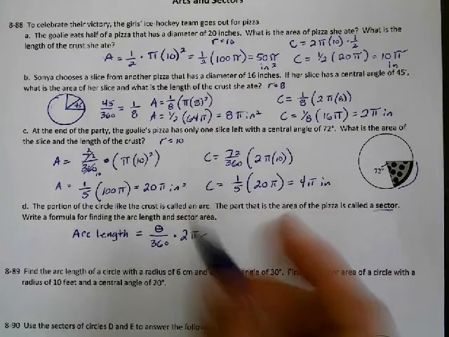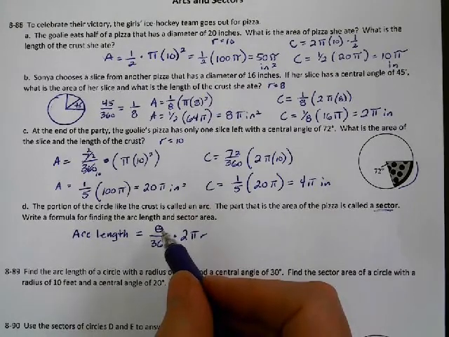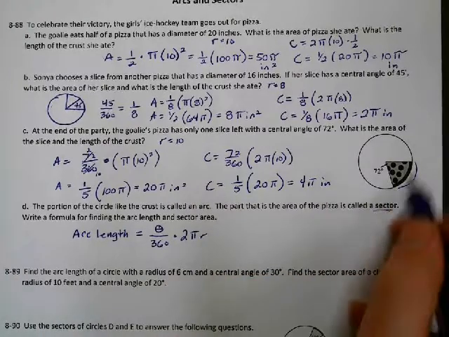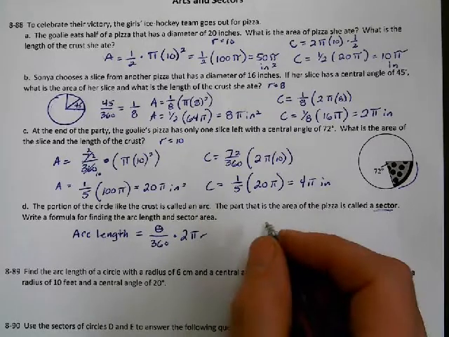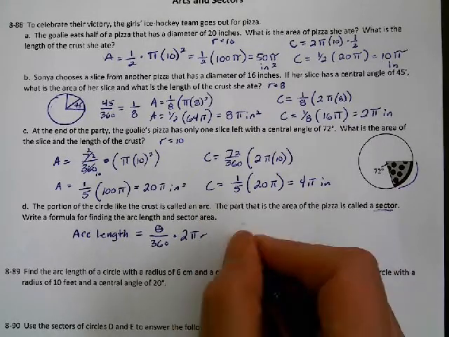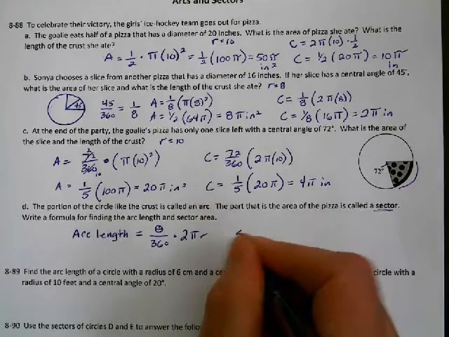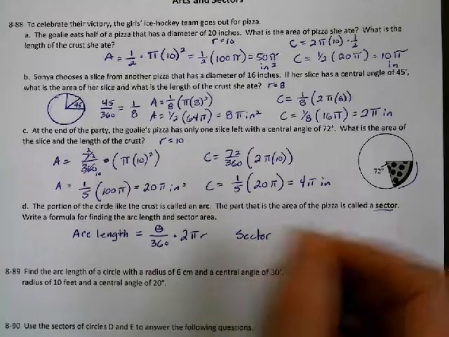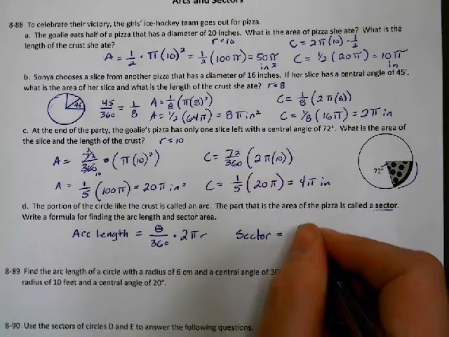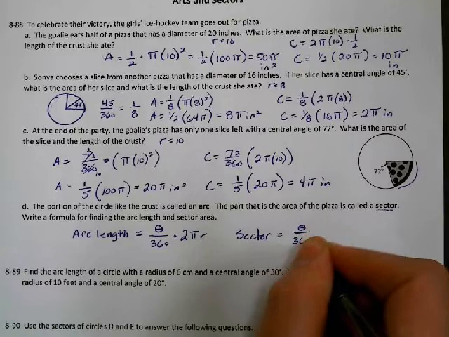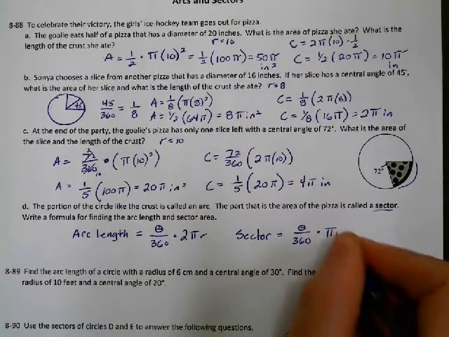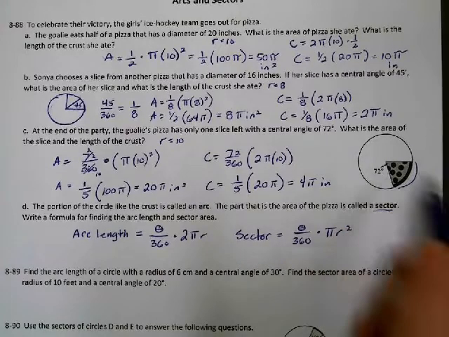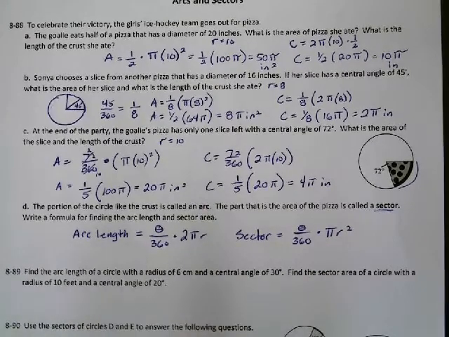So whatever angle you have as your central angle divided by 360, because that tells you what portion this arc out here is. And then you're using the outside, so we would use circumference, 2 pi r. The sector area would be theta over 360, so your central angle over 360 times pi r squared, because that's the inside, the actual pizza, whereas this would be the crust.